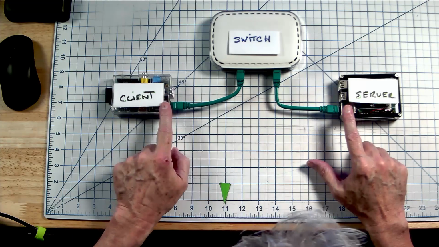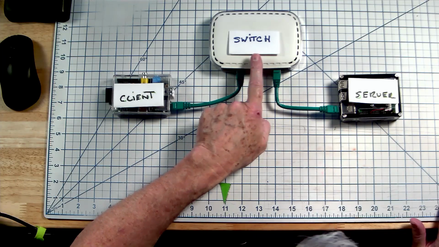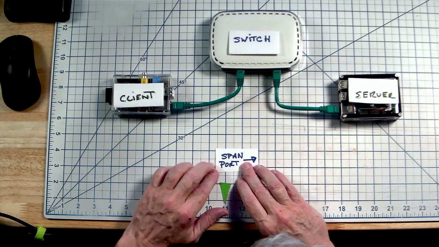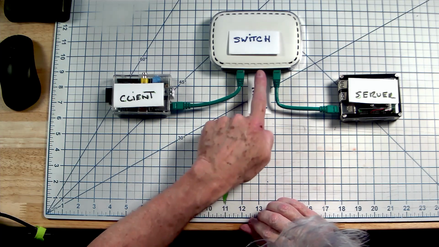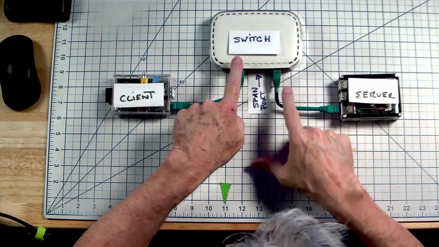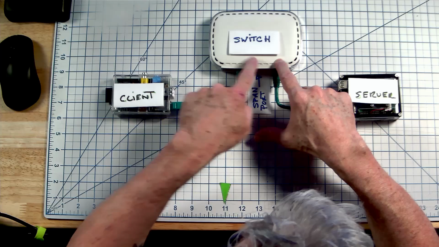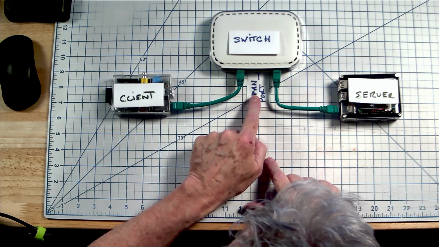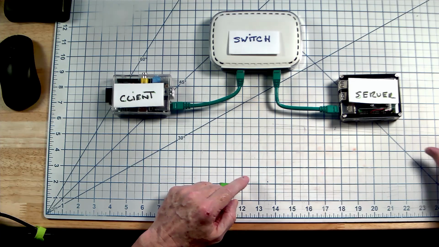We don't want to disturb this client or this server, so what we do is we reconfigure this switch. Now, the way that we do that is we use something called a span port. We will pick a particular port off of this switch and say, mirror the traffic from here and from here through this particular port. It could be multiple ports, but in this case, we'll keep it simple and we'll just mirror one port. We do that through the configuration of the actual switch itself.